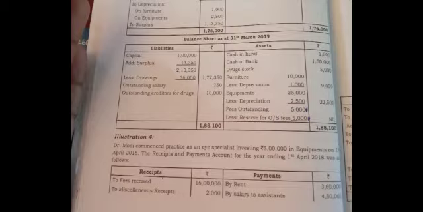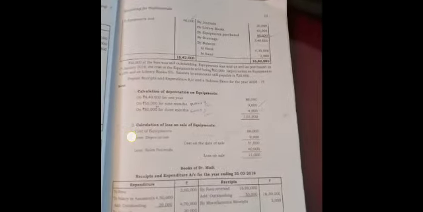So here in this problem, they are given a receipts and payments account. On the left hand side of the table, fees received is 16 lakh, miscellaneous receipts is 2,000. On the right hand side, rent is 3 lakh 60,000, salary to assistants 4 lakh 50,000. Then again on the left hand side, equipment sold is 40,000.